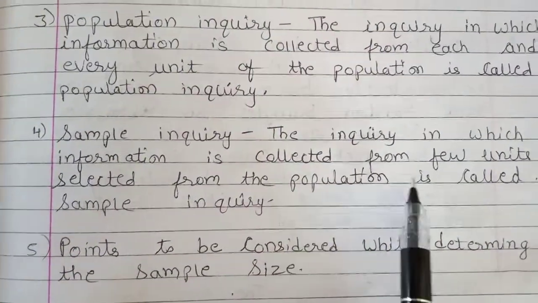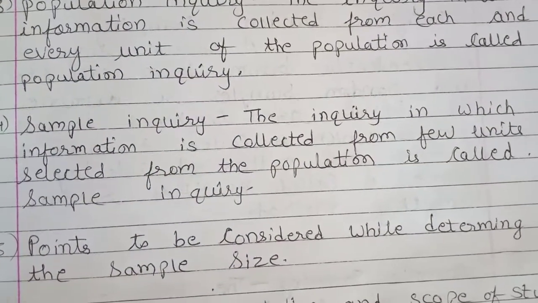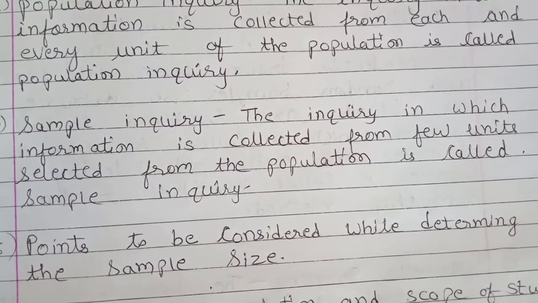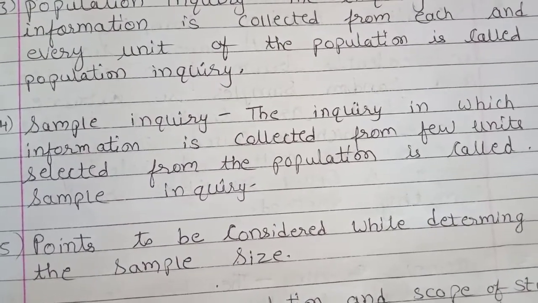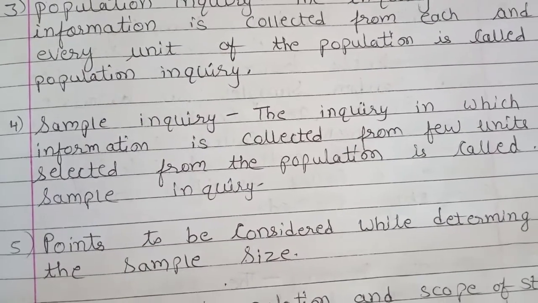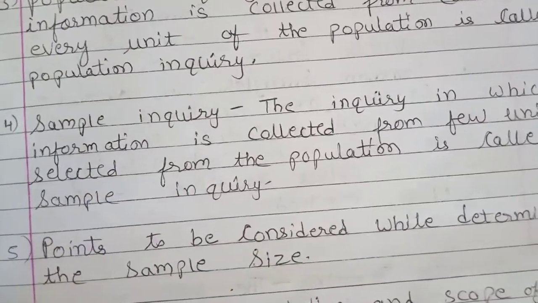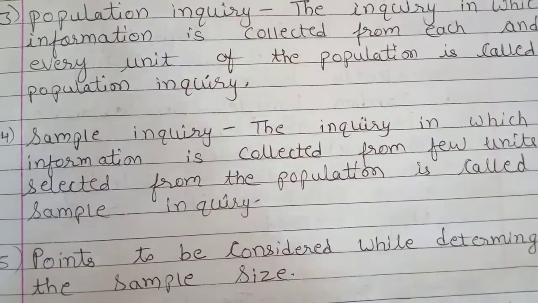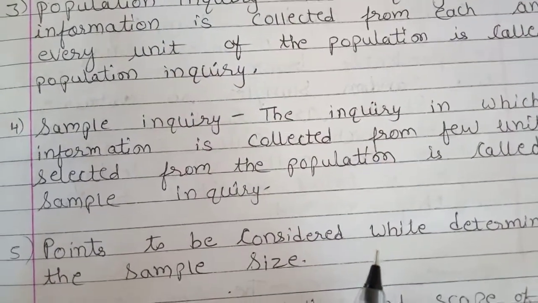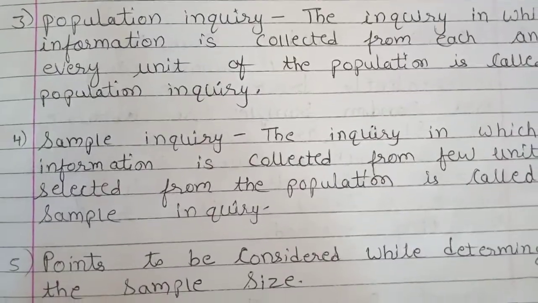Sample inquiry. The inquiry in which information is collected from few units selected from the population is called sample inquiry. For example, to analyze the spending habit of students of a particular college, if we collect information on spending habit of few students selected with definite criteria of that college, then it is an example of sample inquiry. Another example is a drop of blood. Testing a drop of blood drawn from the body to determine the blood group of a person is also an example of sample survey.